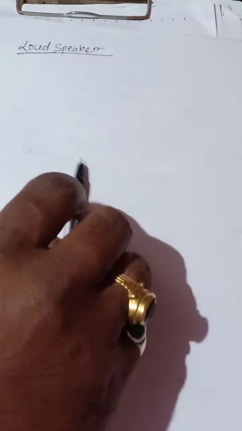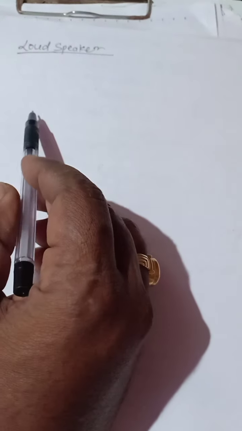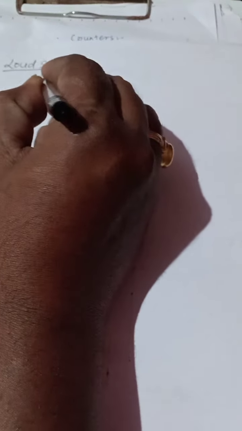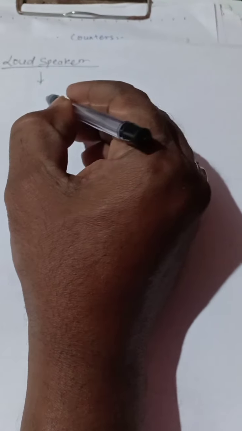Good morning. Today we are going to study the loudspeaker. The loudspeaker is also a transducer. It is not a sensor, it is a transducer.